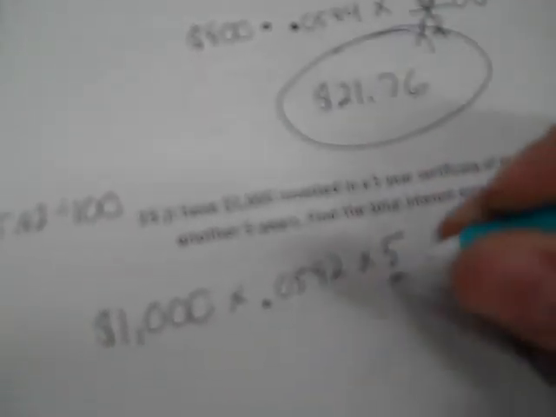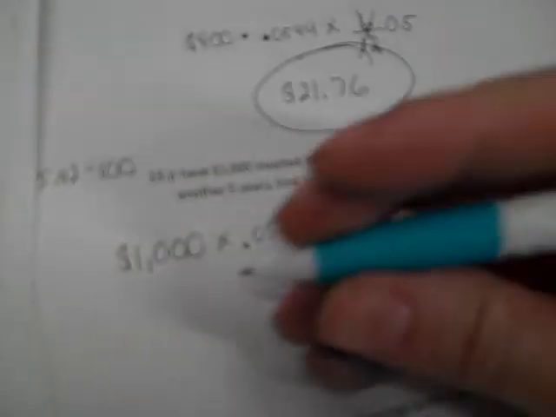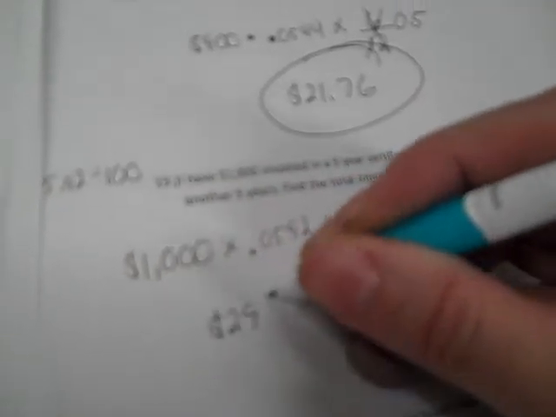So I need to divide 5.92 by 100. And that's 0.0592. And then the 5 is in years, so times 5. I don't need to make that into a fraction. It's in years. 1,000 times 0.0592 times 5. I got 296. It's pretty good interest.